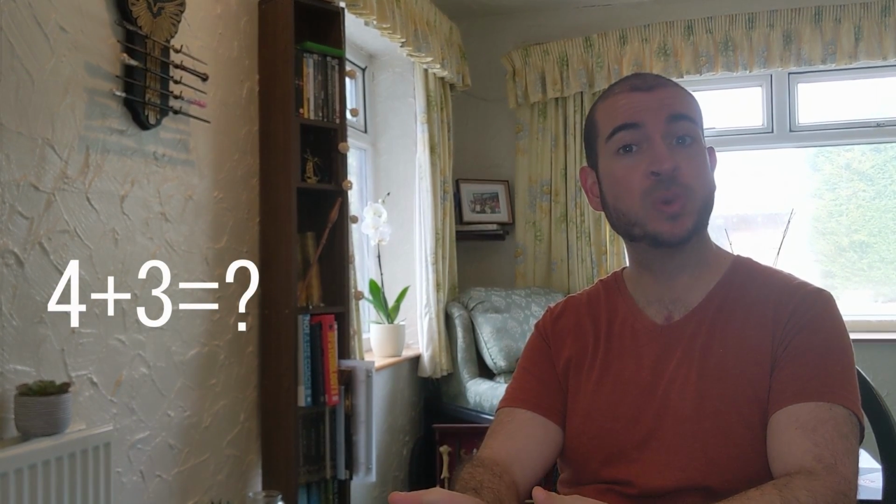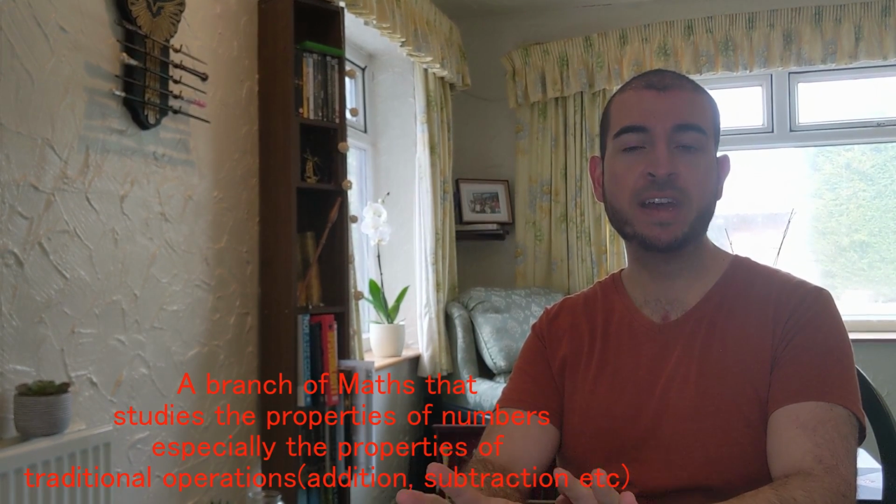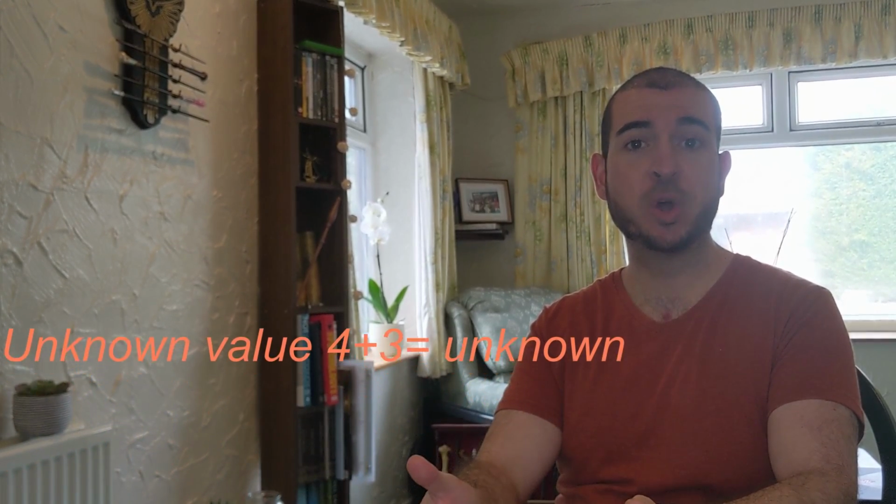Remember your simple arithmetic. So remember when you had very simple combinations such as 4 plus 3 equals something. That's arithmetic. In arithmetic, we have very simple rules. There's 4 functions: addition, subtraction, multiplication, and division. Now, the same functions are used in algebra as well, because algebra really is a form of arithmetic. The only difference is there is an unknown value.